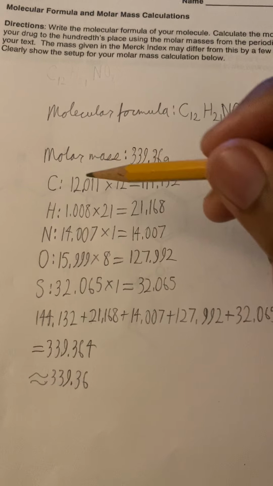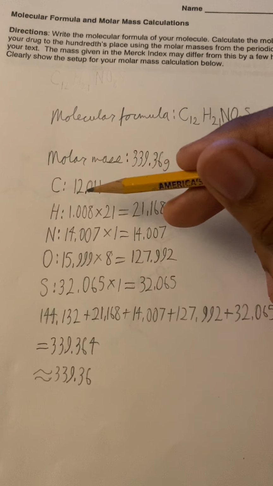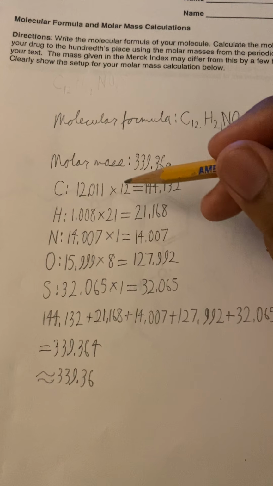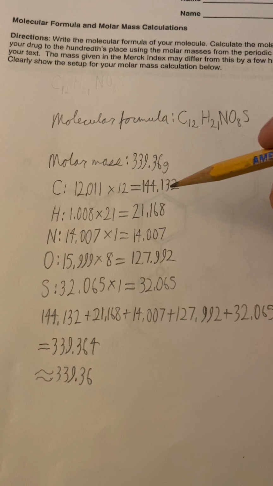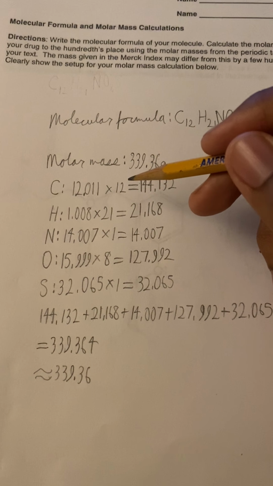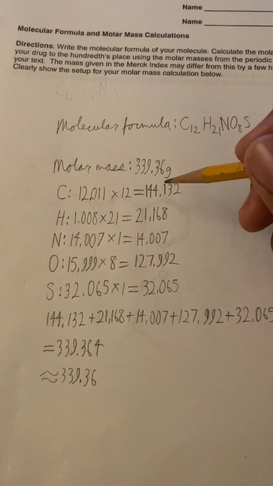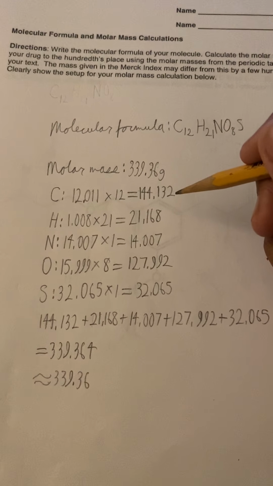So a carbon atom weighs 12.011, and since there are 12 carbon atoms, I multiplied it by 12 and I got 144.132.